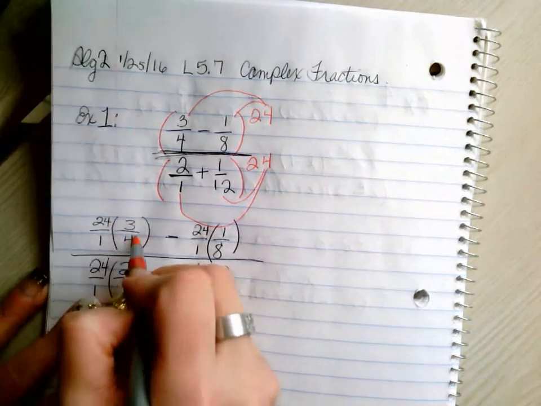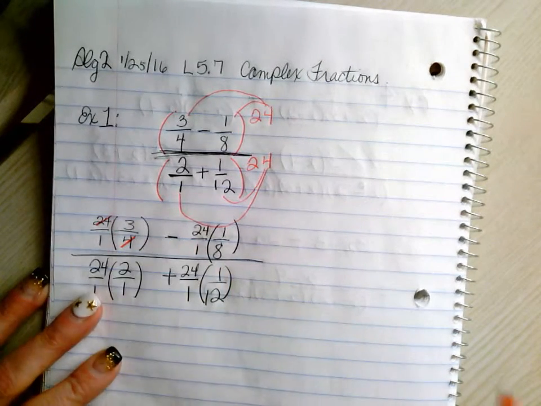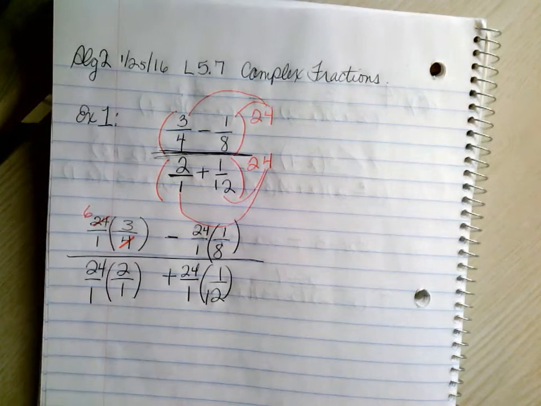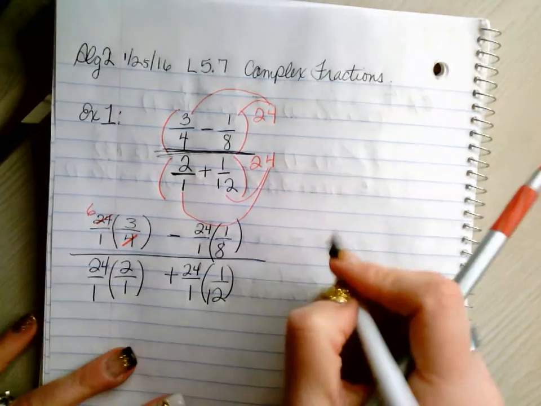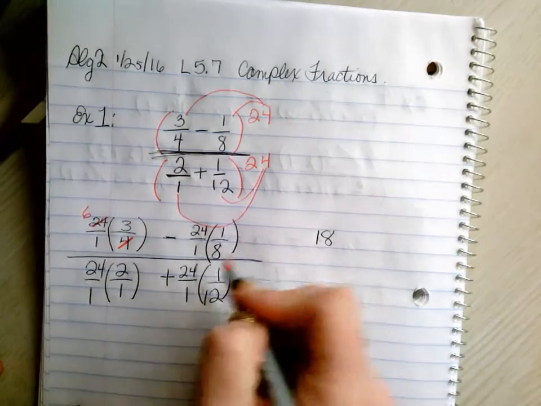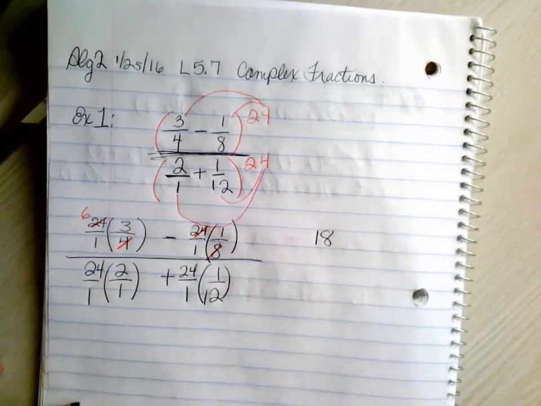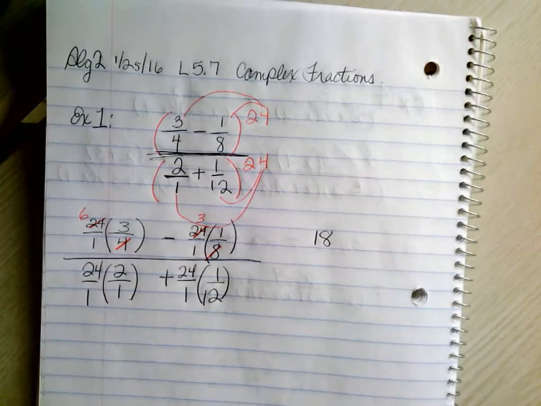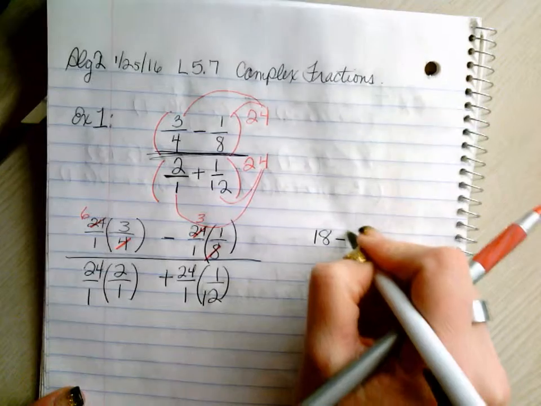24 over 1, 4 and 24 are divisible by 4, so this gives me 6. So in this position, 6 times 3 looks to be 18. 8 and negative 24 are reducible by a factor of 8, gives me 3. 3 times 1 is 3. 18 minus 3.